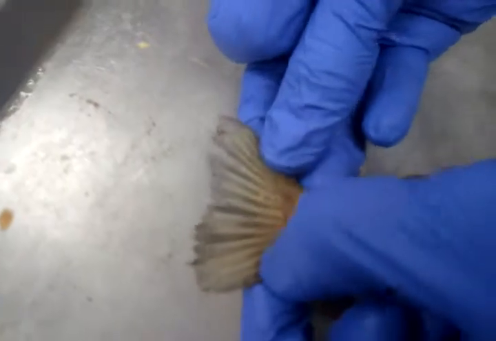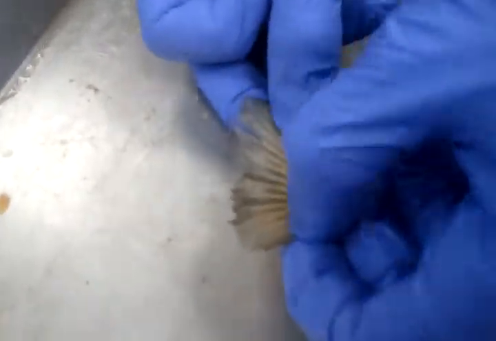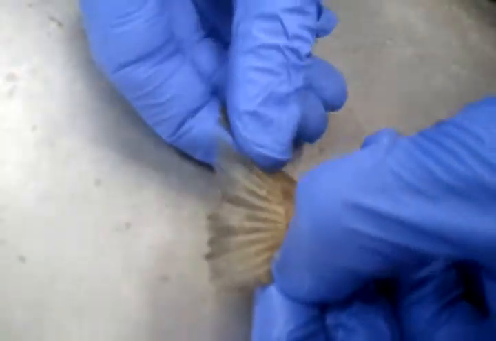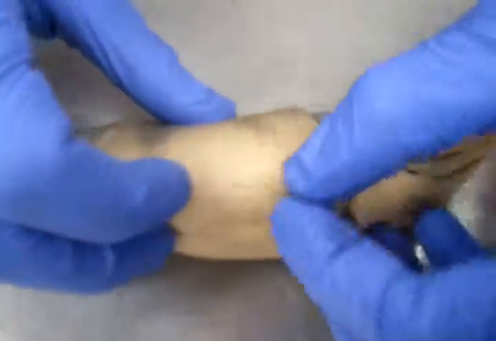And now here we have the caudal fin. This particular caudal fin, if you can take a look, has been truncated. It's not rounded on the back. It's cut off like this. So, truncate fin.